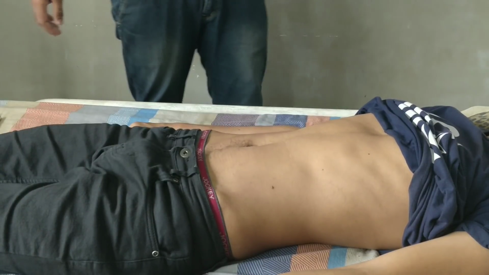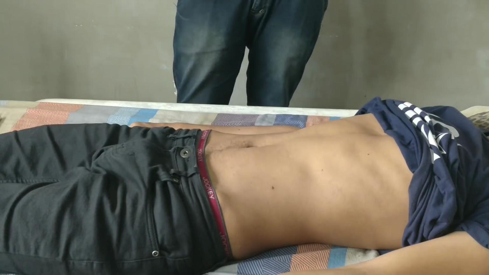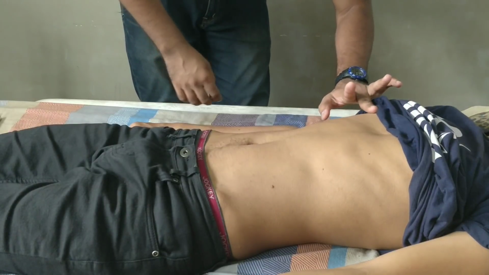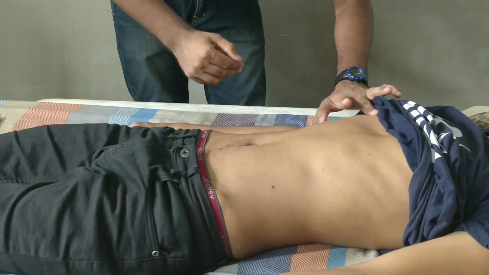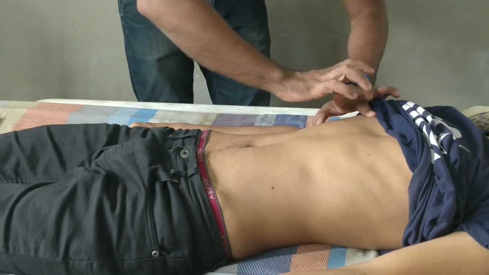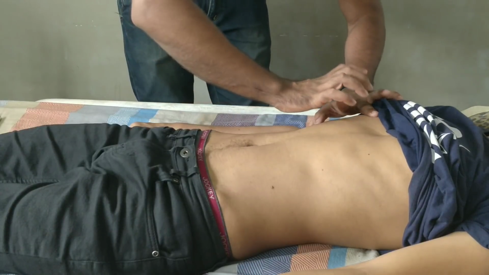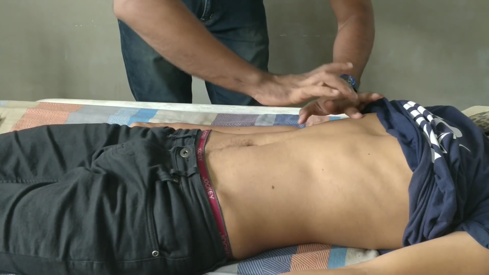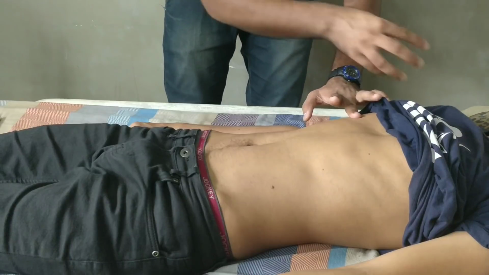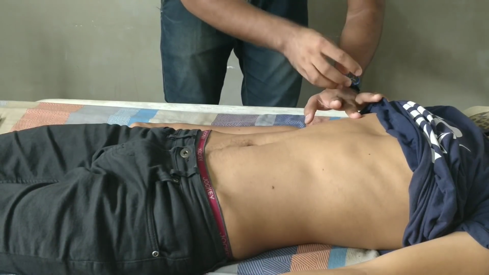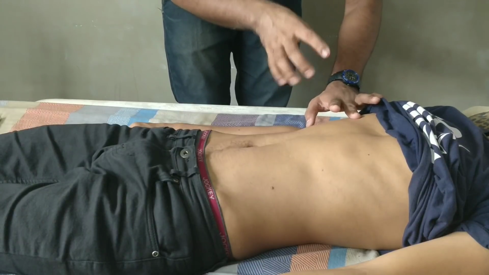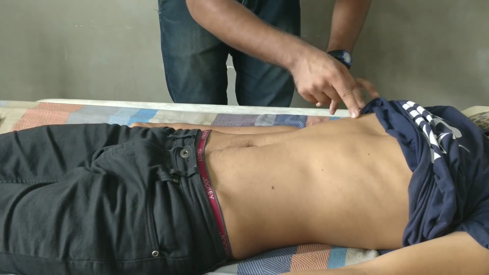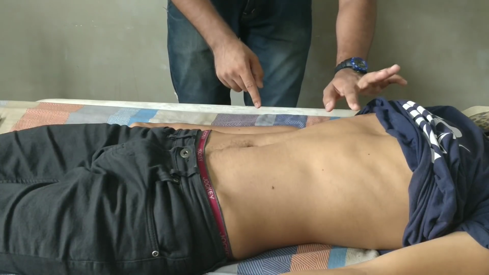Okay, now you will percuss for the liver. For the liver, you will start just below the nipple, in the mid clavicular line. The sound would change from resonance to dull. Where you feel this is dullness, you will stop there and mark that place, and keep in mind that here is where dullness started.